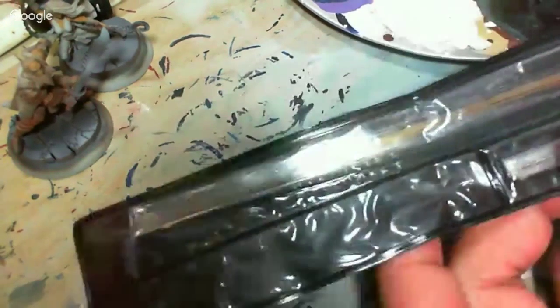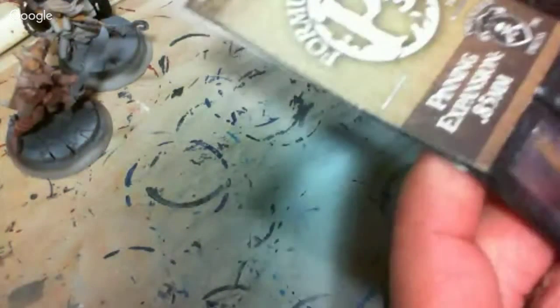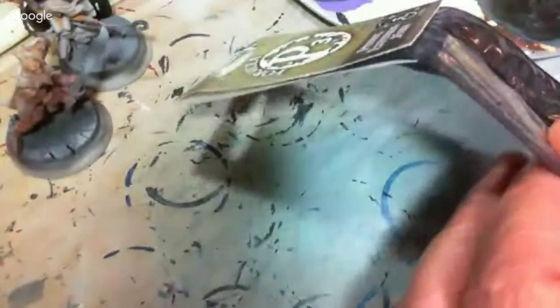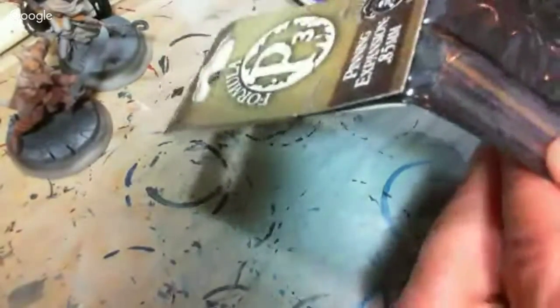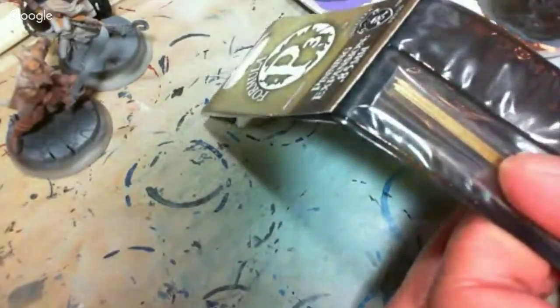This is a P3 pinning set, specifically the 0.85 millimeter pinning set. This is the really, really tiny stuff, much more narrow than your paper clips. So this is going to be perfect for pinning Guild Ball, pinning toes into bases, because that's what Guild Ball is.